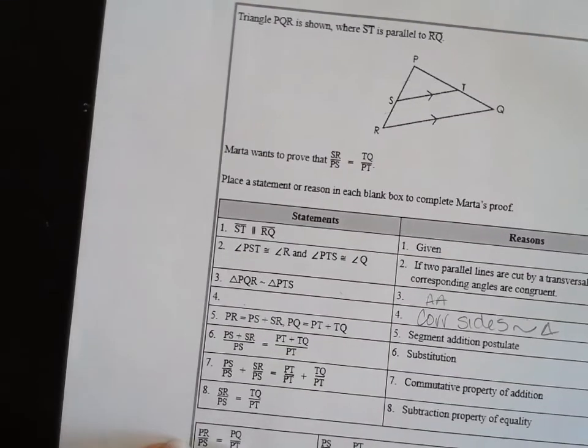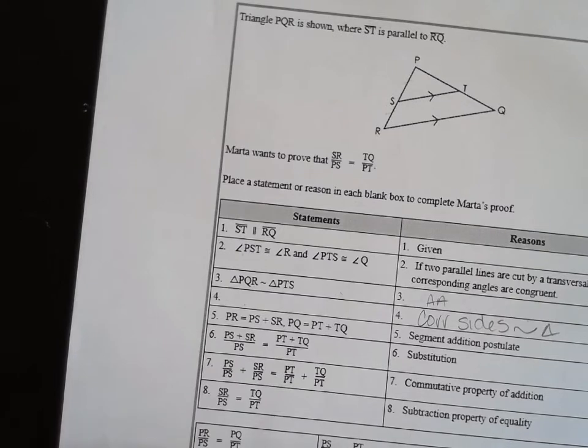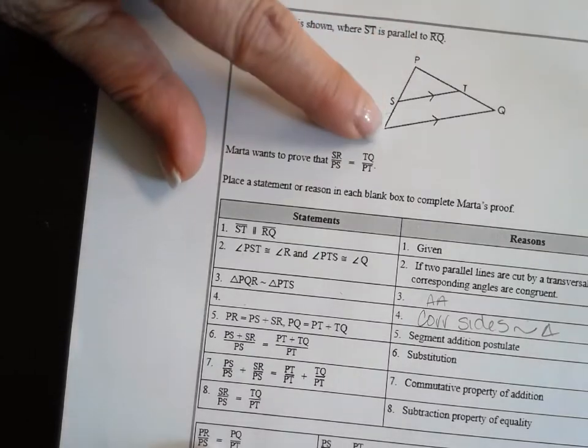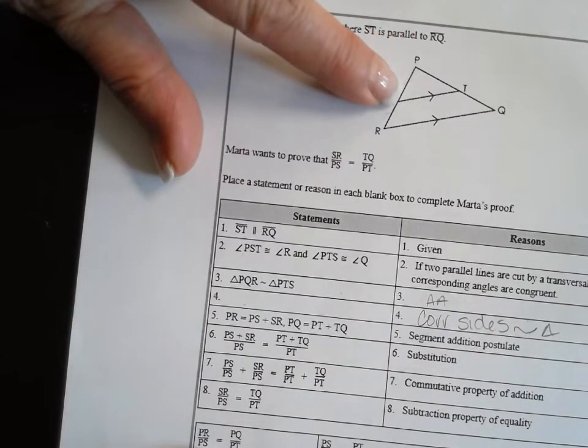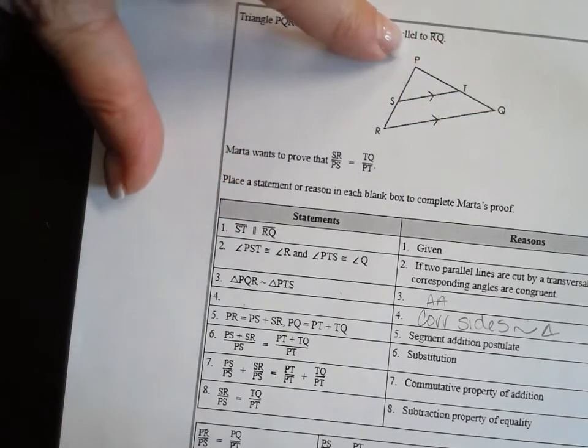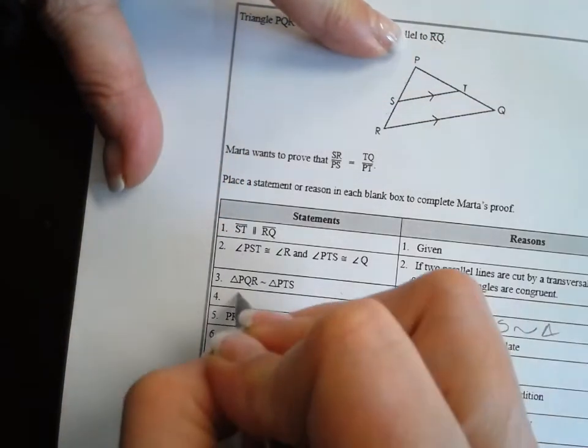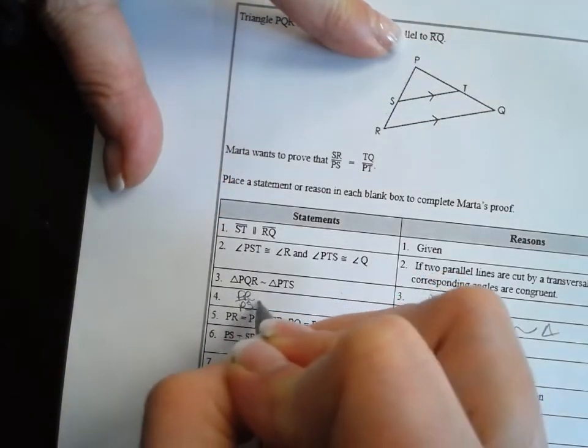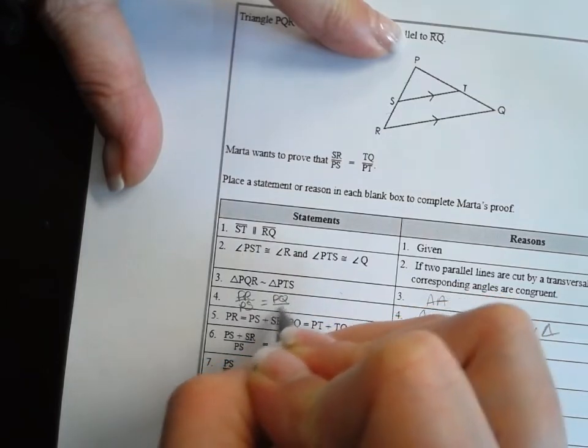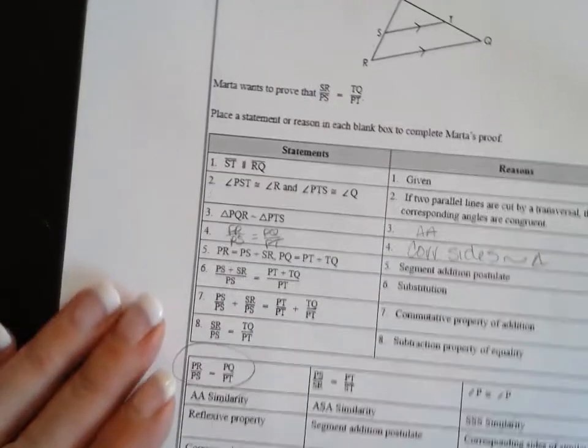So now when I look up here, it's not about angles, so it's got to be these sides. Which ones are corresponding sides? Well, PR is to PS, that's one. All to a part, so it has to be that one. Okay, does that make sense?